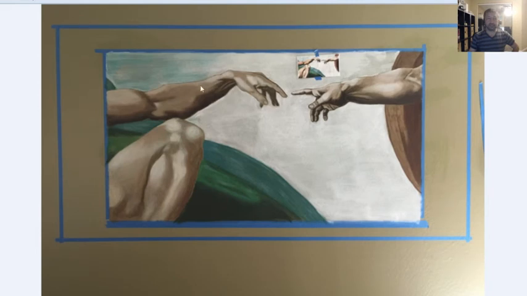Yeah, more rendering on the arms, especially on God's hand. Adam's arm is quite a bit done. The leg also got quite a few highlights and shadows. Also, the different green, I shouldn't say green, kind of a bluish green, a turquoise color. That's why I didn't get it done in the first place. Let's take a look at this. Also, I put some blue here.